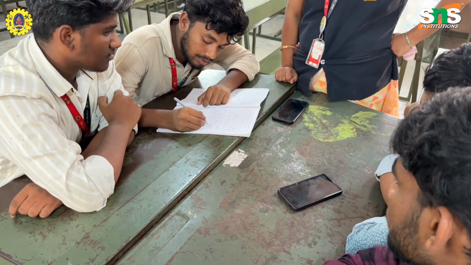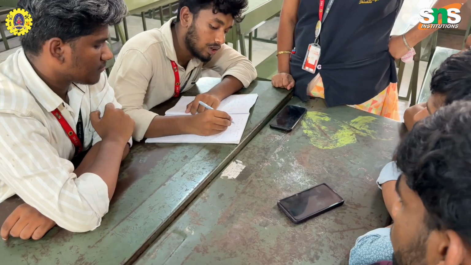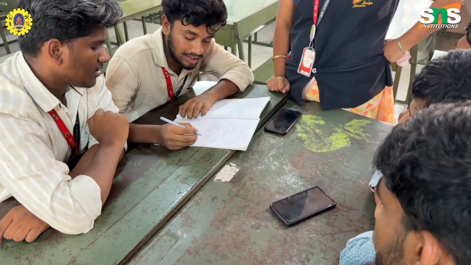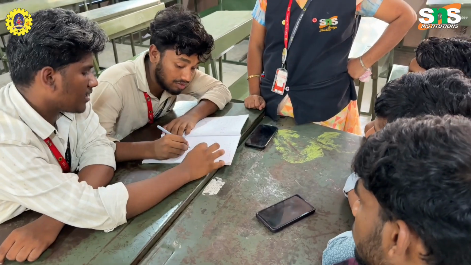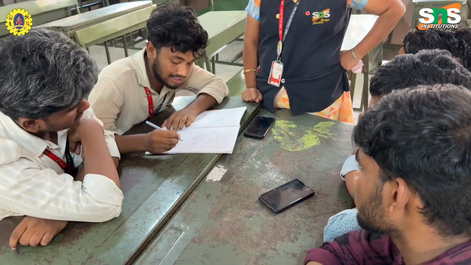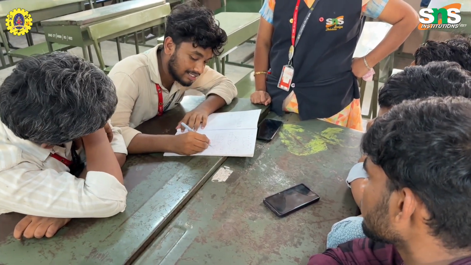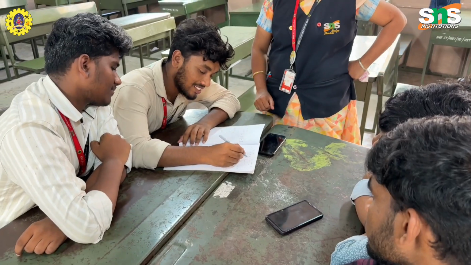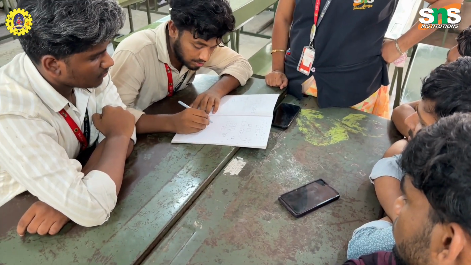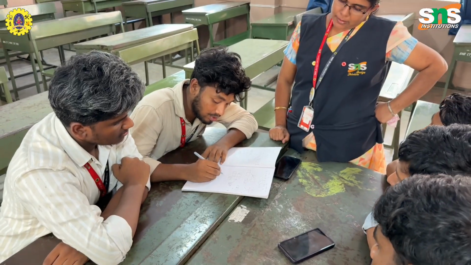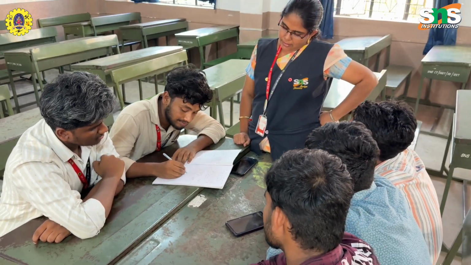So next we have to add the 6. We have to place 6 after 5. 4 is less than 5, so we have to place this 6 here, and then we have to insert the 7. We have to repeat the same process.